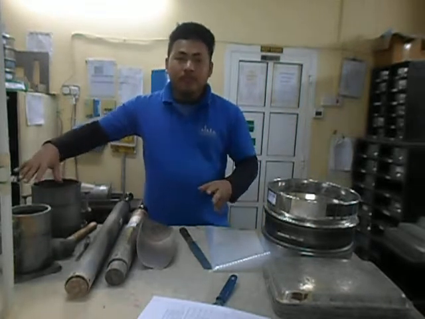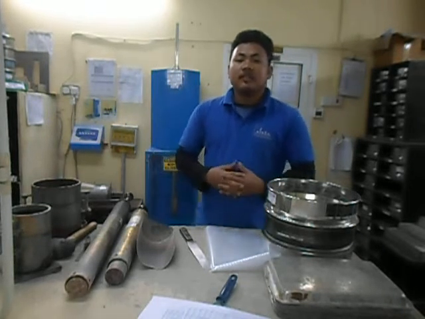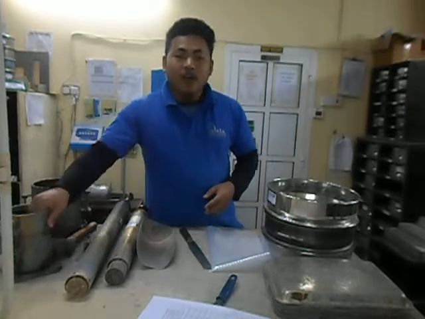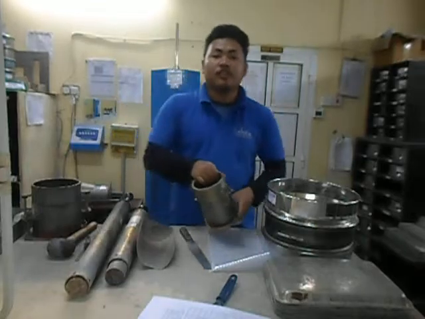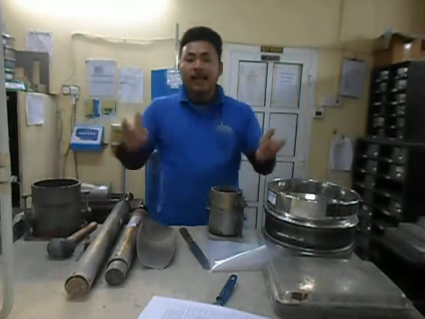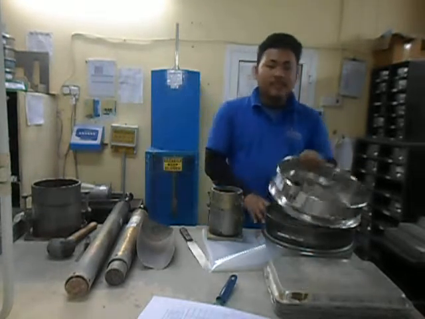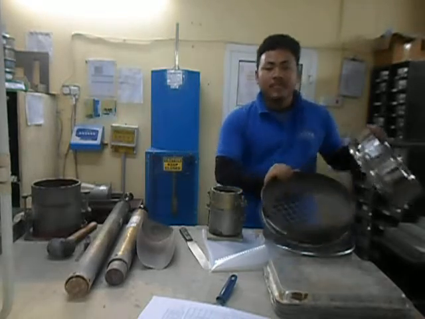For both of these tests, a compaction mould of 1 liter internal volume is used for soil in which all particles pass the 20 mm sieve.